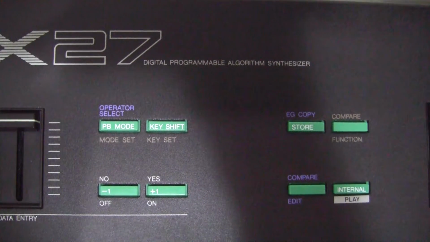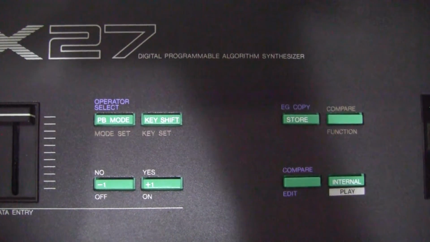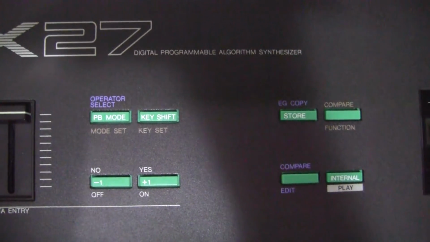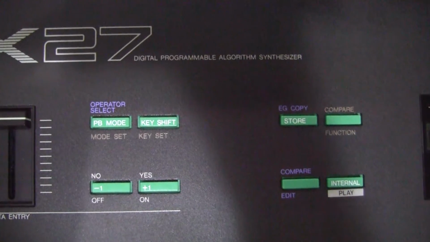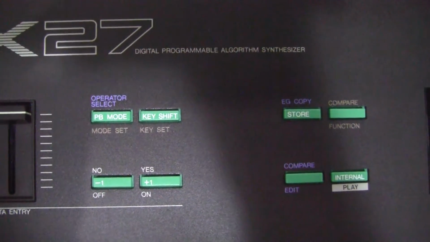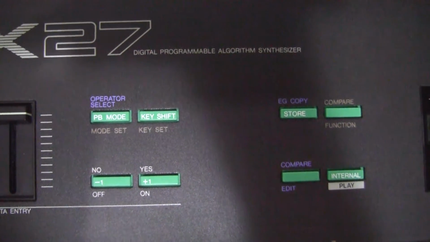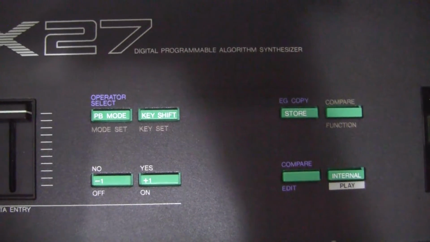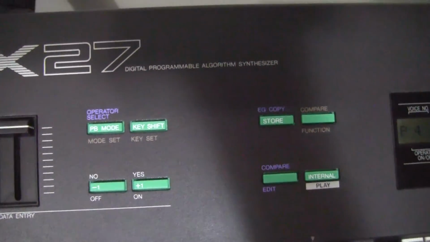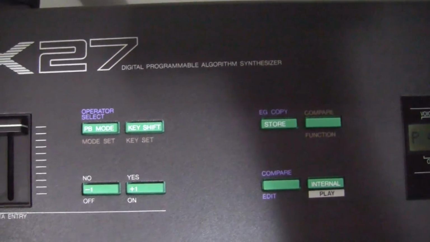So as you can see below the keys, we can set the mode or set the key that we're trying to transpose to, and then to activate the mode or to activate the particular key we want to play in, we just hit the key shift or the PB mode button respectively.